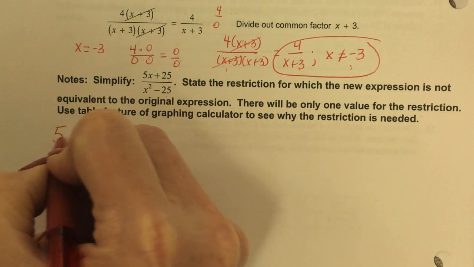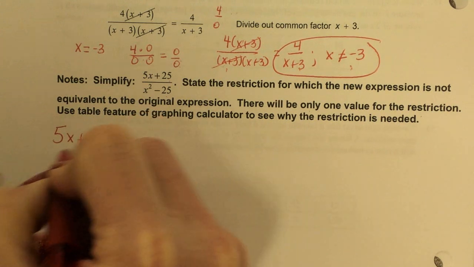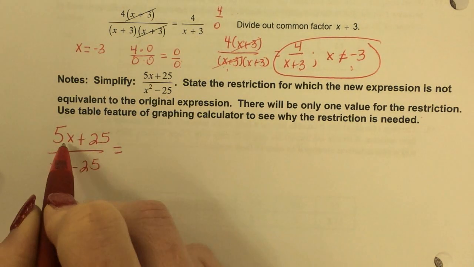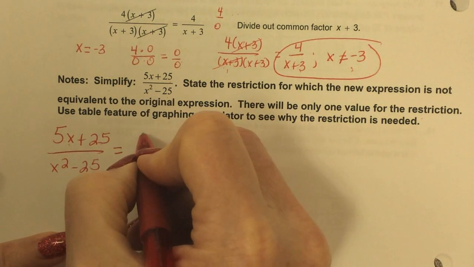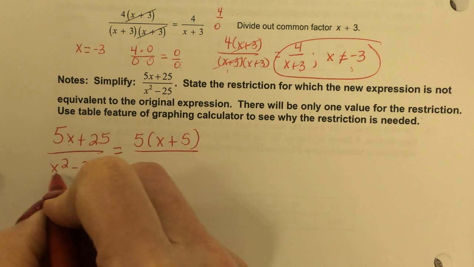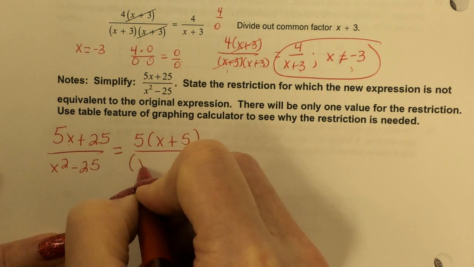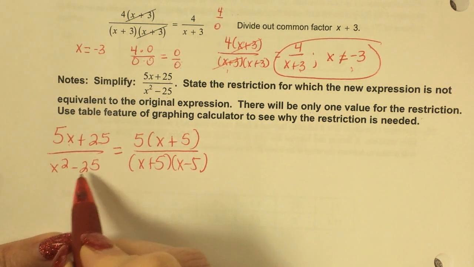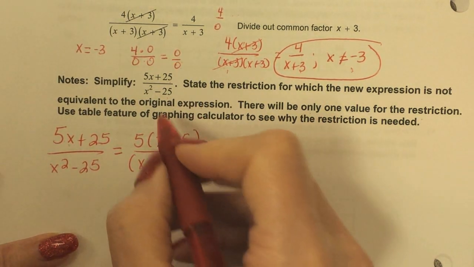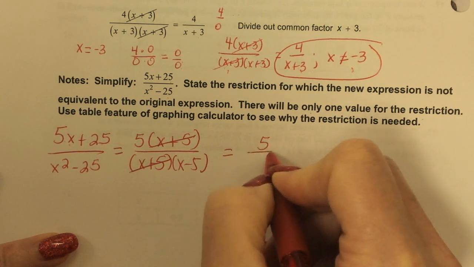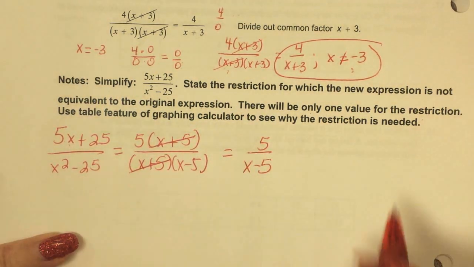All right, so I start off with my original function, and I have to create factors out of it. So I say, okay, these can be divided by 5, so it's 5 times x plus 5. The denominator is the difference of two squares. That's x plus 5, x minus 5. That's something you need to recognize immediately. These two now cancel, and so I'm saying the answer is 5 over x minus 5.